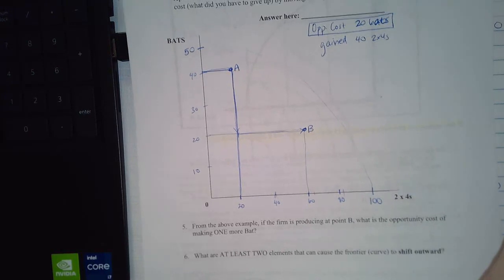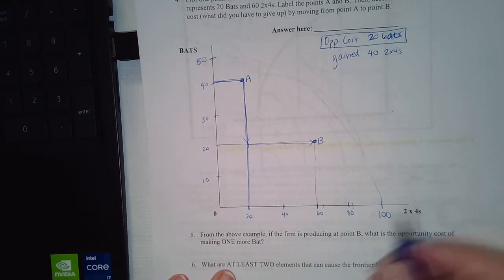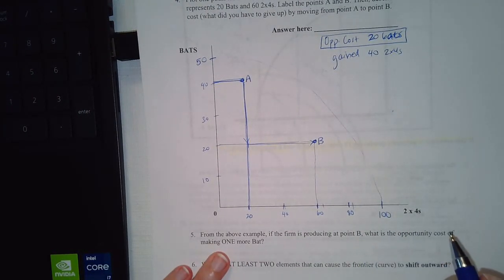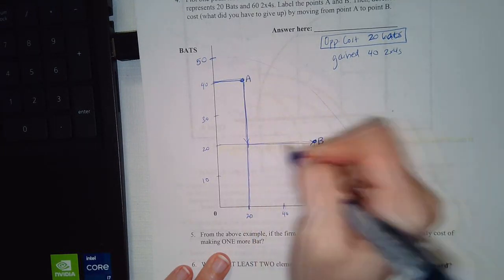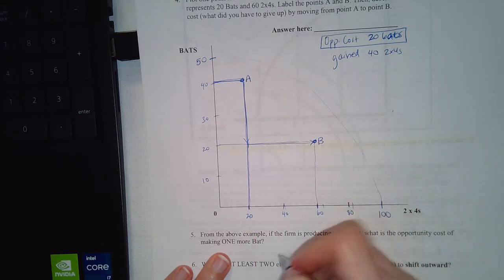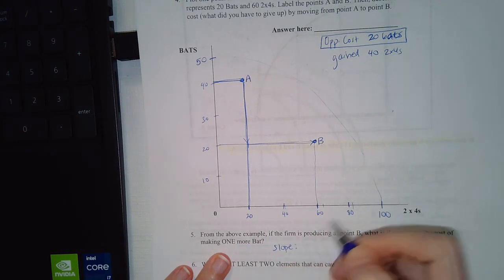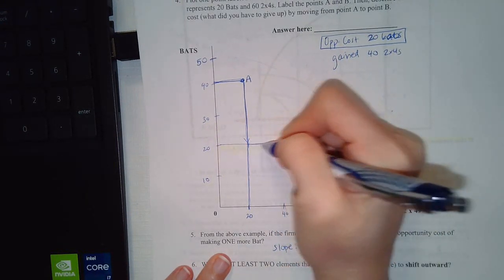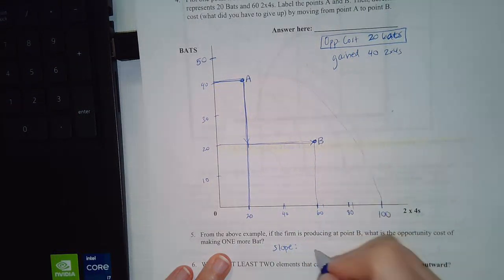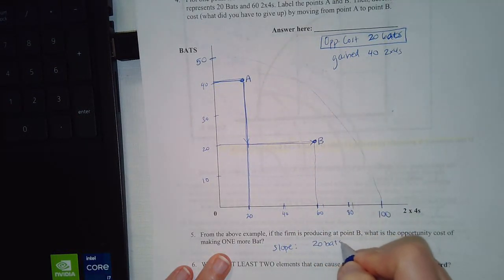For the example above, if the firm is producing at point B, what is the opportunity cost of making one more bat? What do we give up? We need that kind of slope. When we lost 20 bats, we made up for it with 40 2x4s.